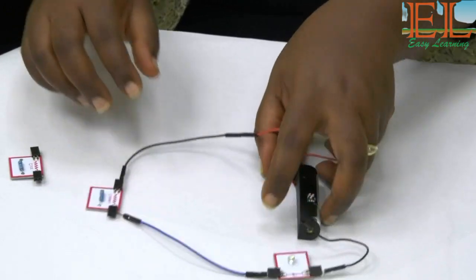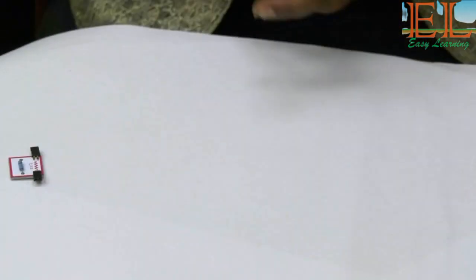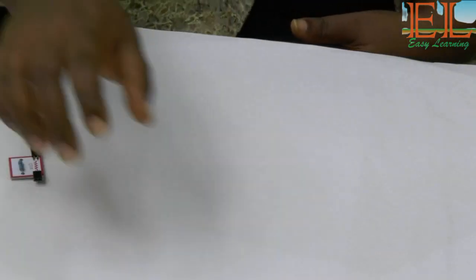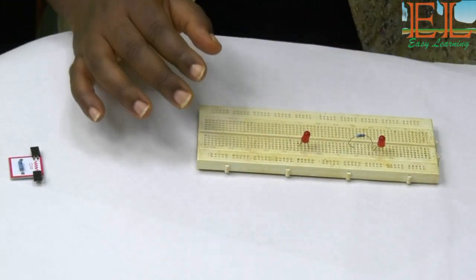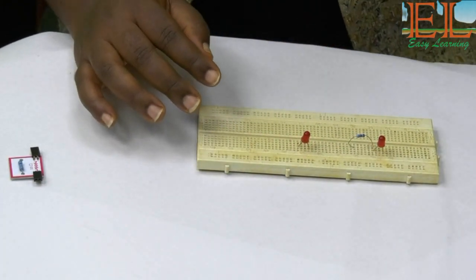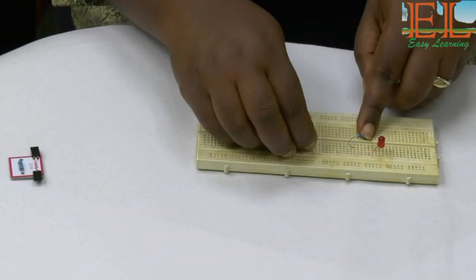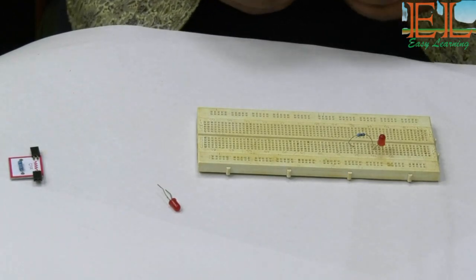Now we move on to the next electronic component, the capacitor. Now let's put the capacitor in series with an LED that has been placed in series with a resistor.